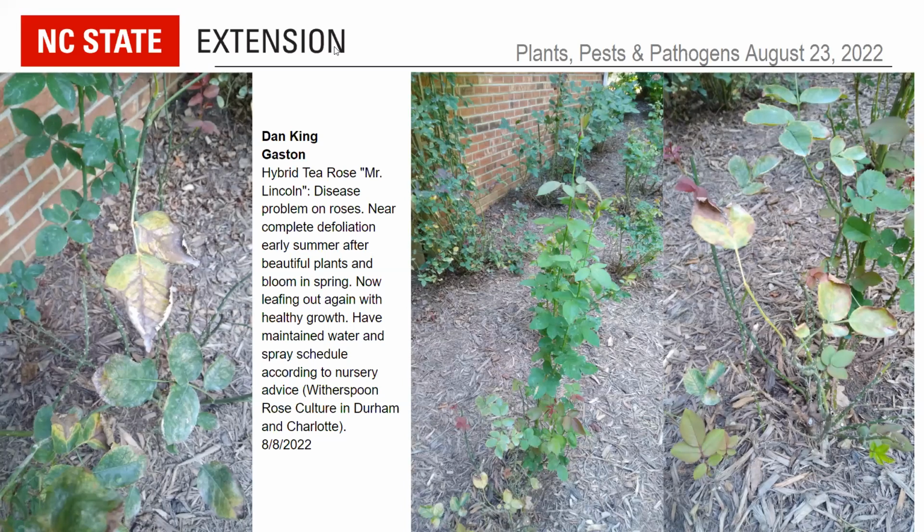But it looks like if it was one of those 2 diseases, you've got it pretty well under control with your sprays, where they don't see evidence of black spot too much there. Don't know what's going on with those darkened veins, but the overall health of the plant looks good now. So you're doing the right thing.